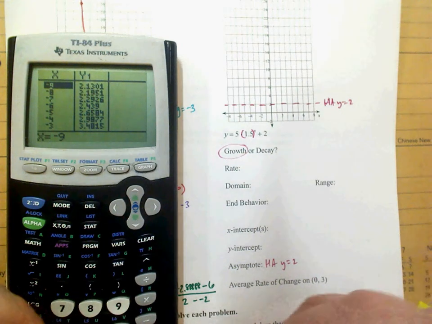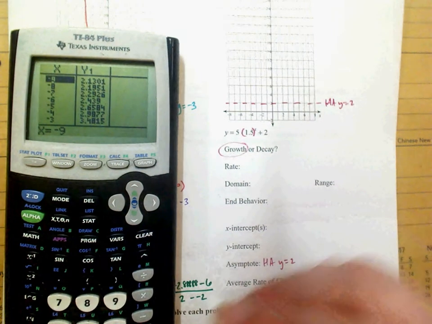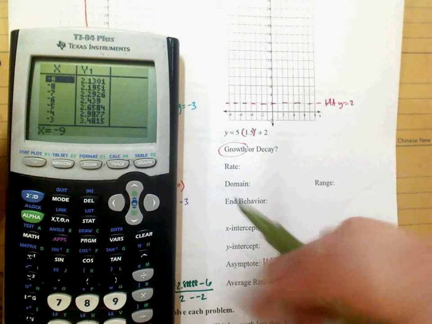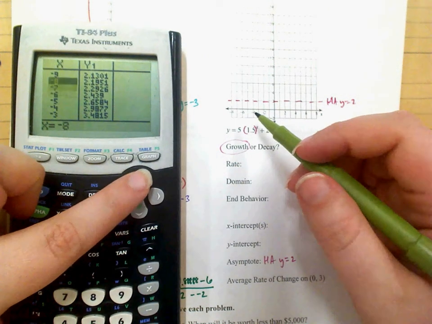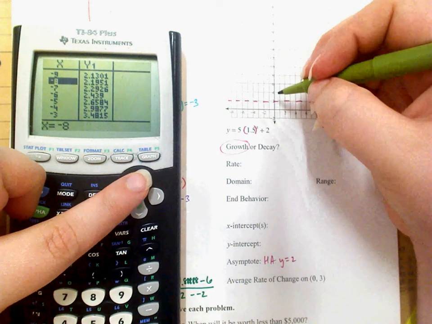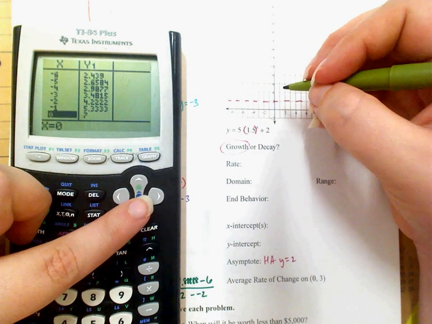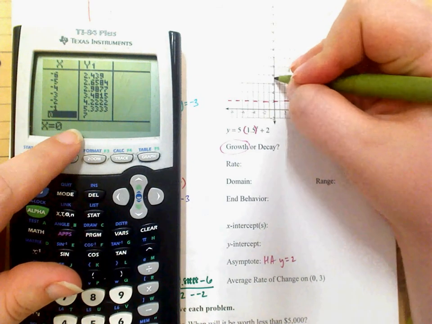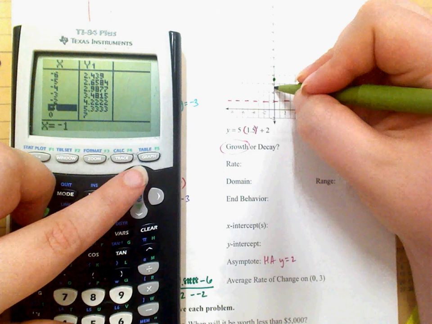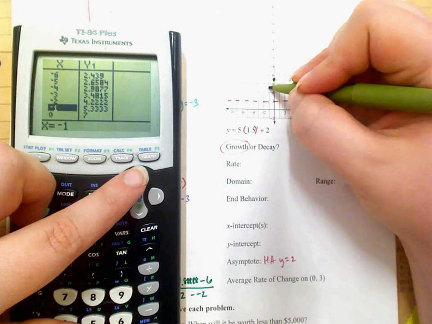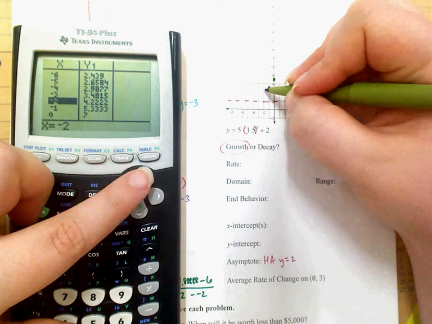And now I need to plot points. So I know at negative 8, I'm at 2.13. I'm going to start at 0 and then work my way there. Okay. At 0, I'm at 7. At negative 1, I'm at 5.3, so there's 5, so 5.3, somewhere in there. At negative 2, I'm at 4.2, so somewhere right there.